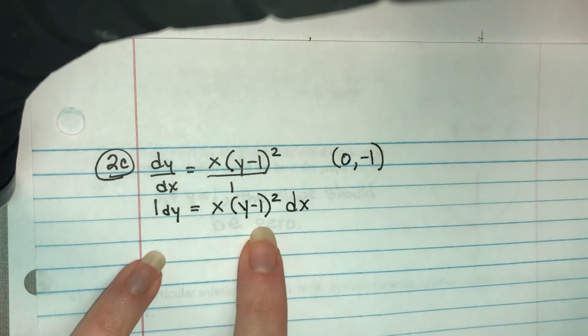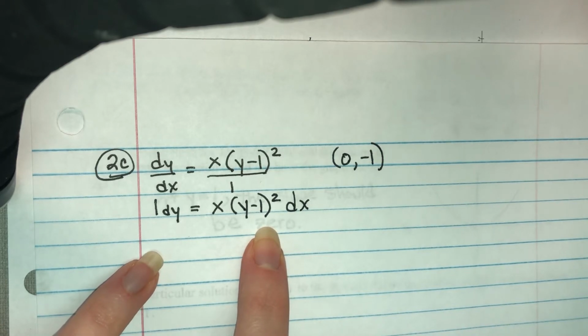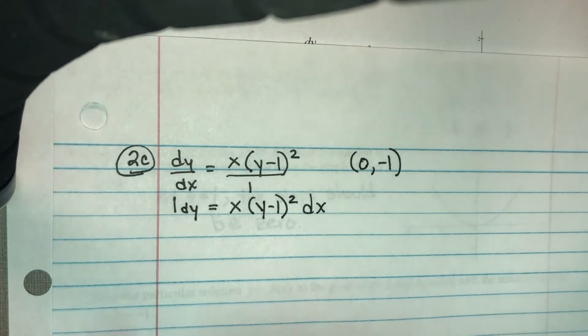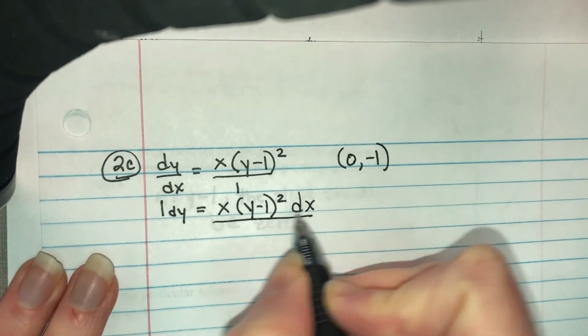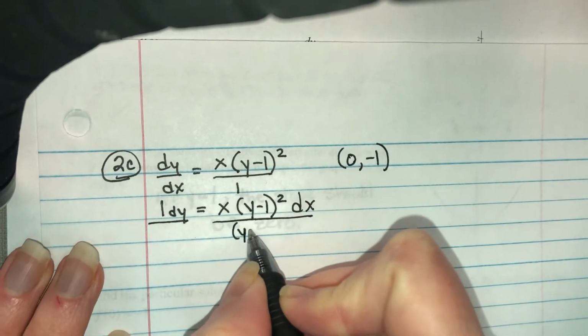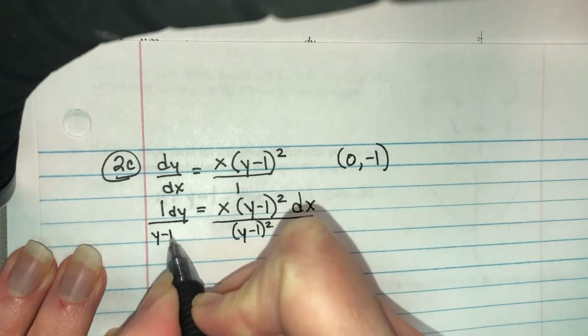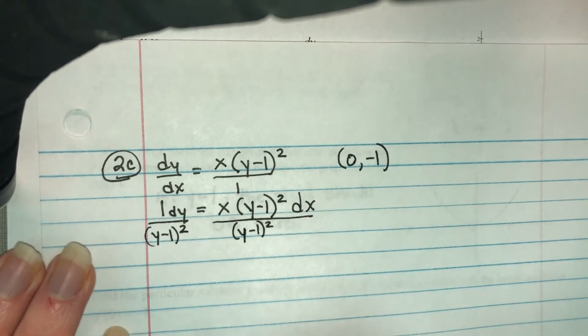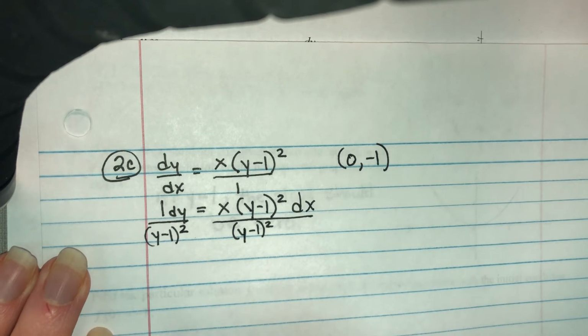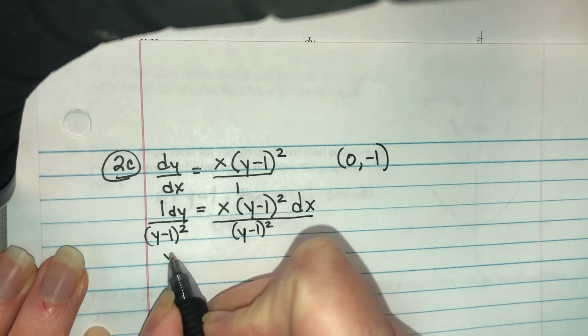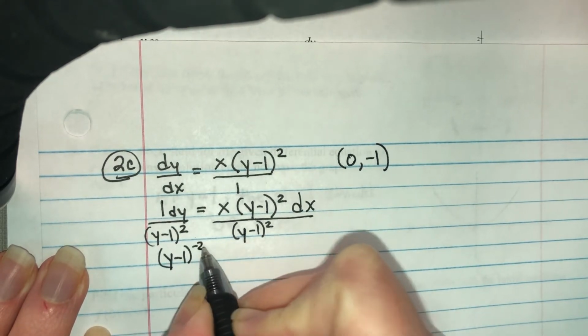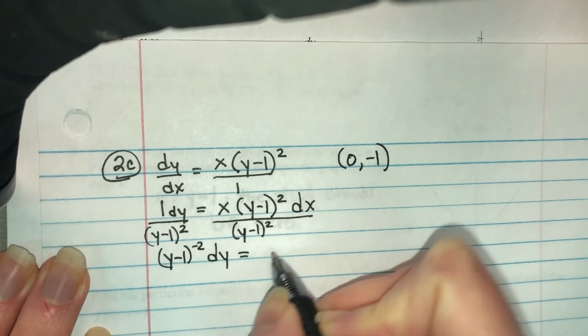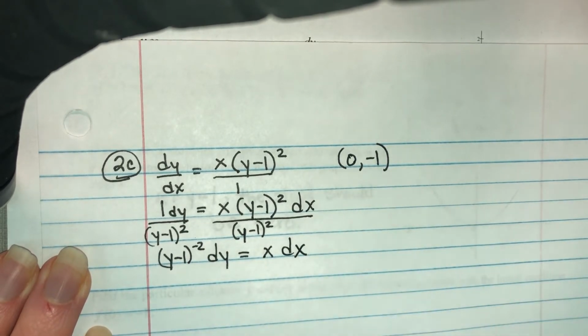Now, we do not have our variables separated. We need all the y's on one side with the dy's and all the x's on the opposite side with the dx's. So how do I make that happen? I'm going to divide both sides by y minus 1 quantity squared. So I'm going to say, let's say (y minus 1) to the -2 power dy equals x dx.